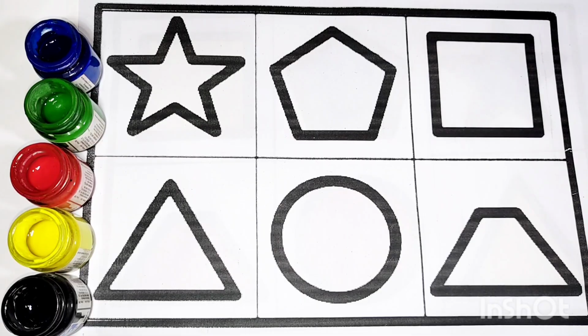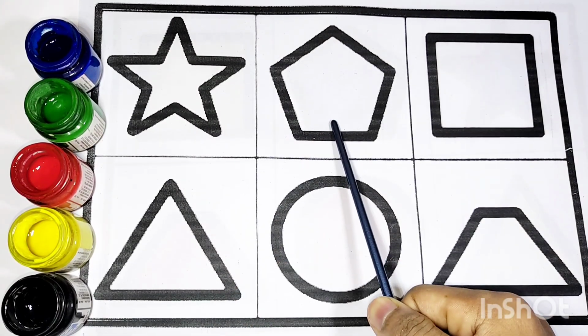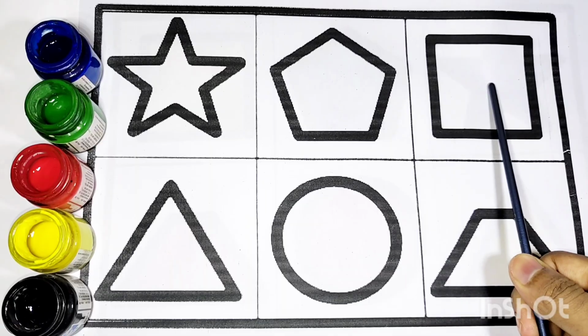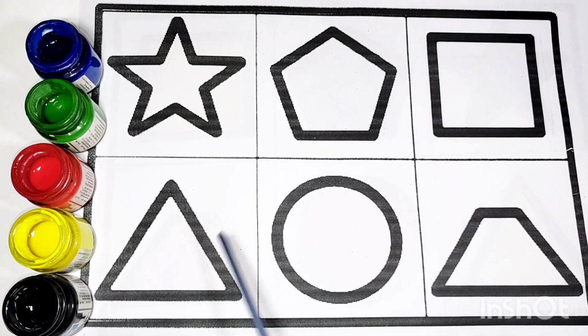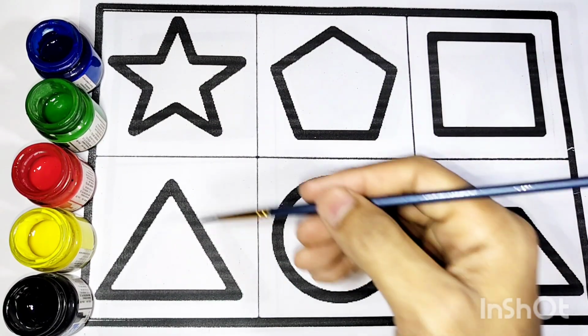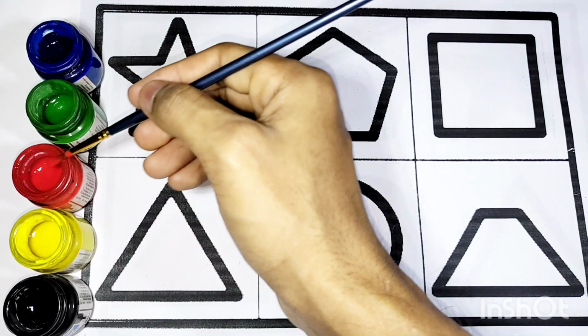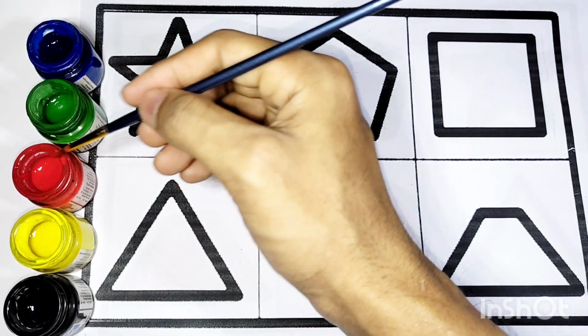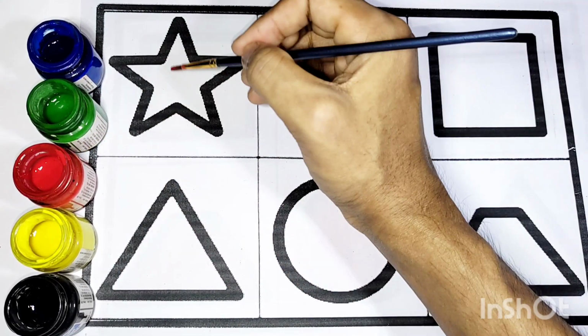Today we're coloring 2D shapes. First we are coloring the shape of star, the next one is pentagon, and the next one is square, triangle, the shape of circle, and the last one is trapezoid. Kids, first we are coloring the shape of star, and now we are using the color of red. Now we're mixing and using the color of red.